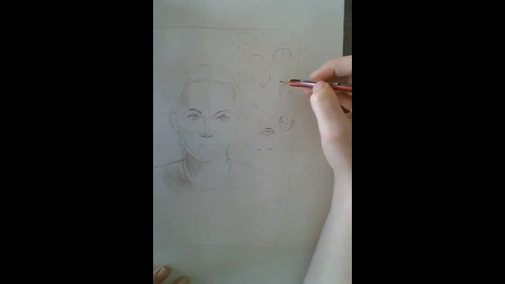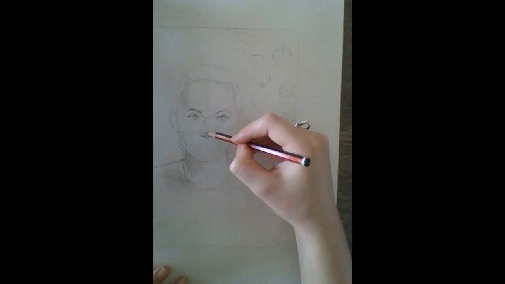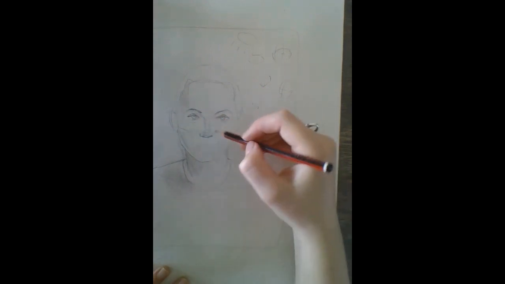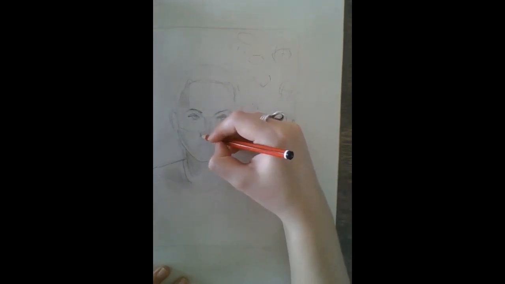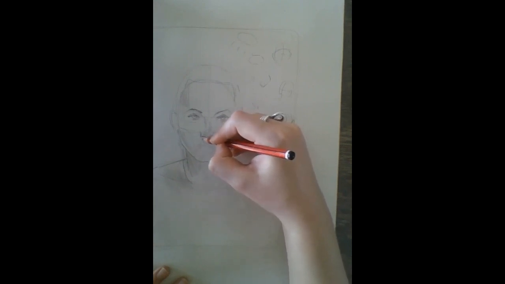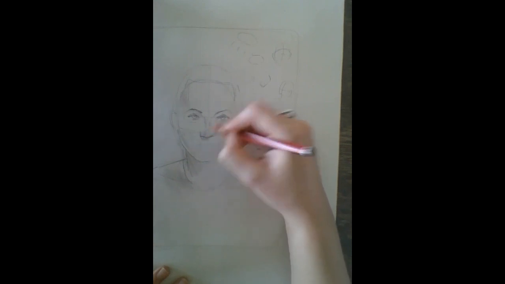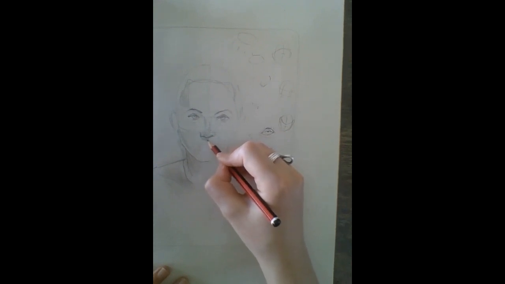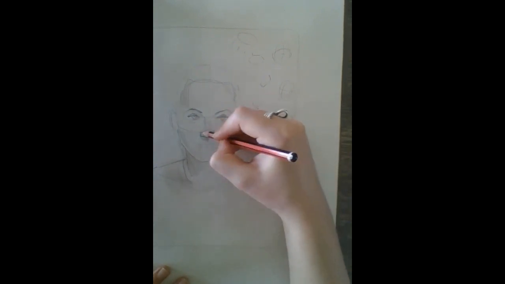How wide is it? How slim is it? There's often a very, very clear highlight on the nose. It's protruding from the face, so it's catching a lot of light. And then it itself, just like the jaw, because it sticks out from the face, it casts a shadow. We also have the philtrum there.